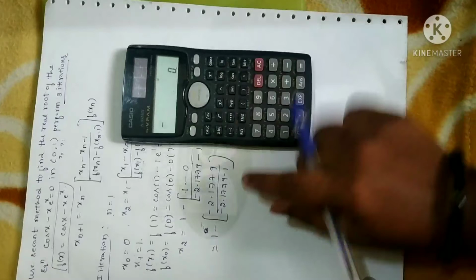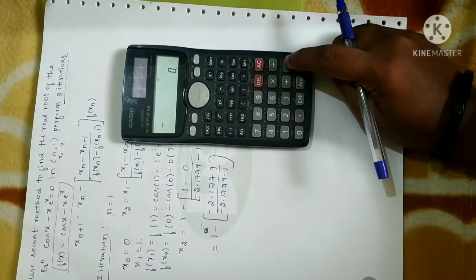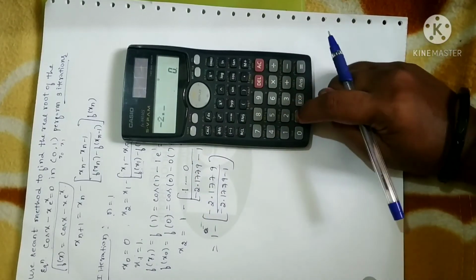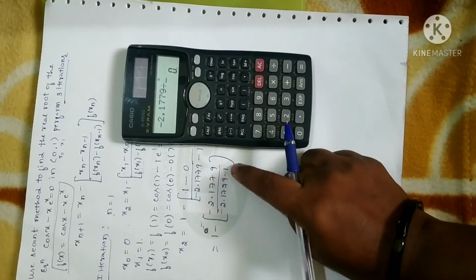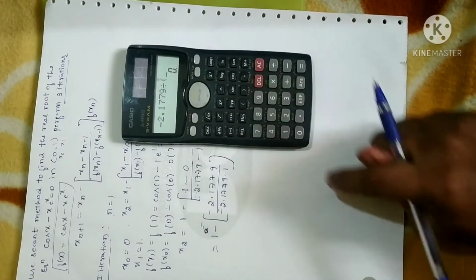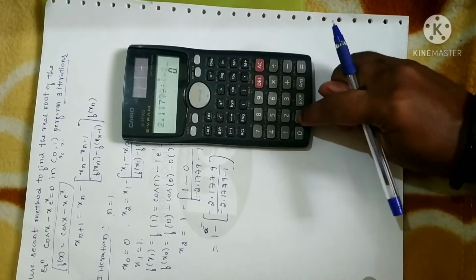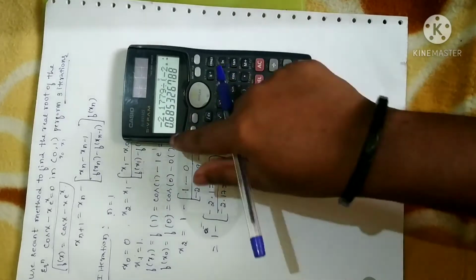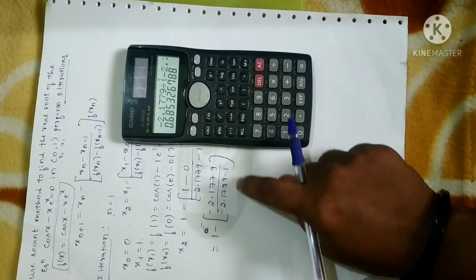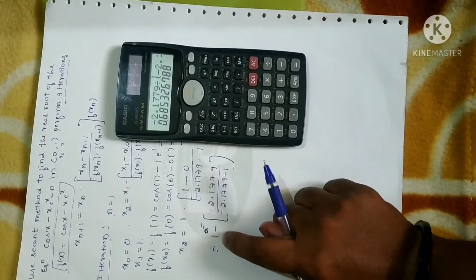Now let me simplify. See here, first I am going to simplify this expression along with the sign. Minus 2.1779 divided by, since you have two terms in the denominator, you have to open the bracket. Now minus 2.1779 minus 1, close the bracket. That will give us the value of only this term. Anyhow, we have to subtract it from 1.